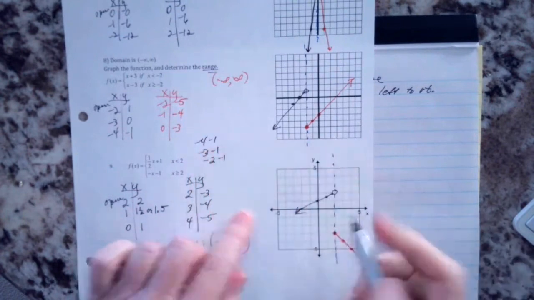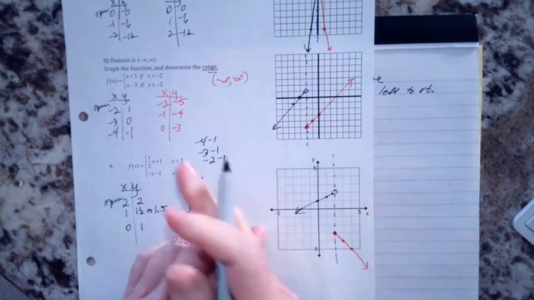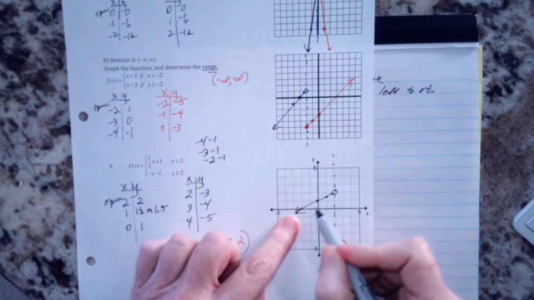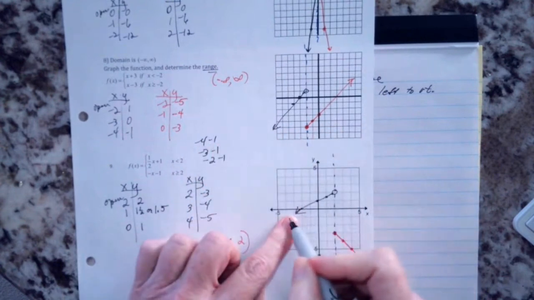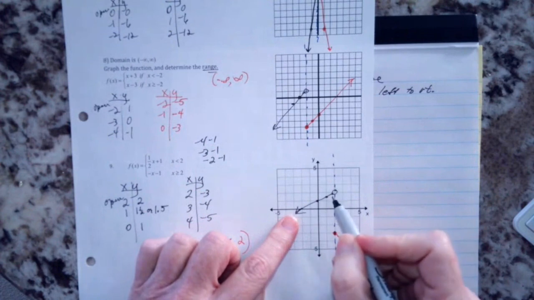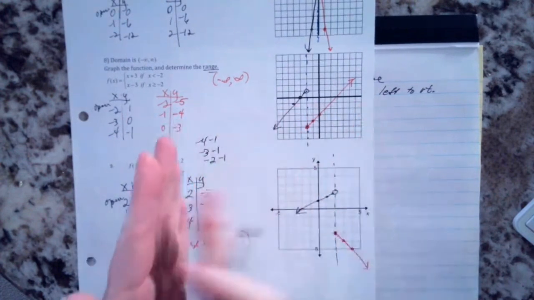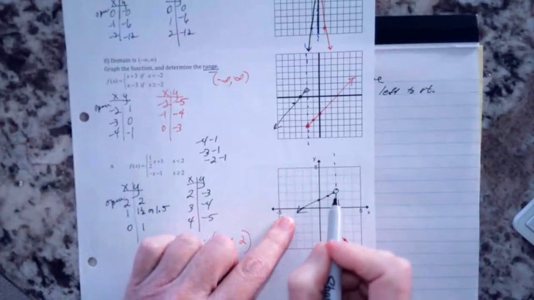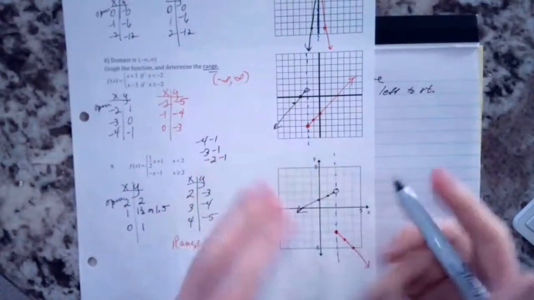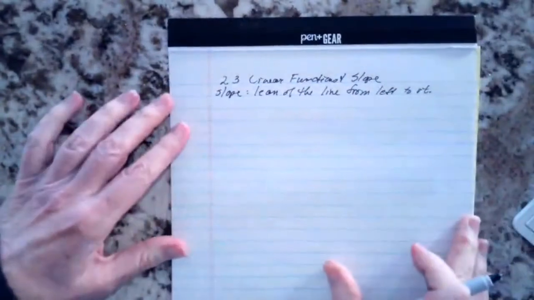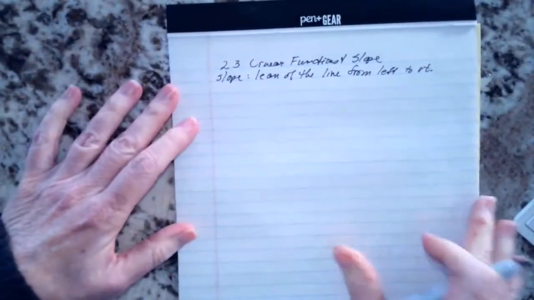From left to right, this black line has a positive slope. He is rising from left to right. So you have to look at it as you read from left to right. It's going up, so it's a positive slope. From left to right, it's falling. That's a negative slope. We'll look at those in just a second.